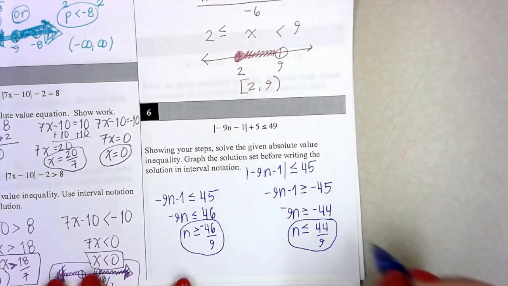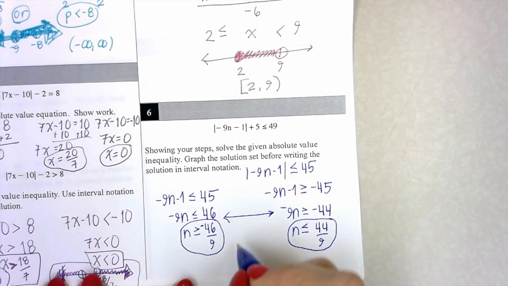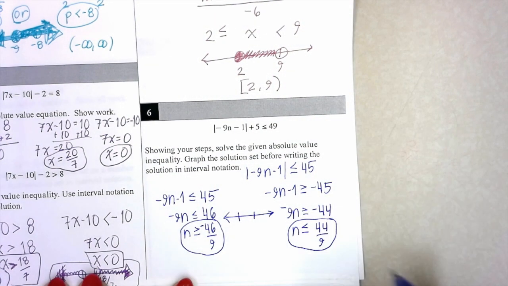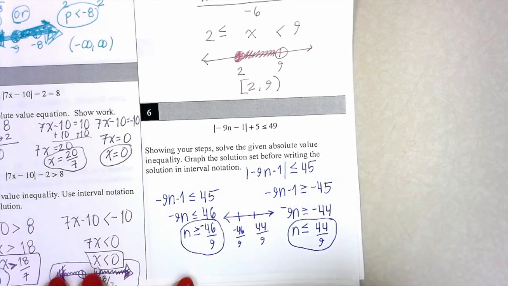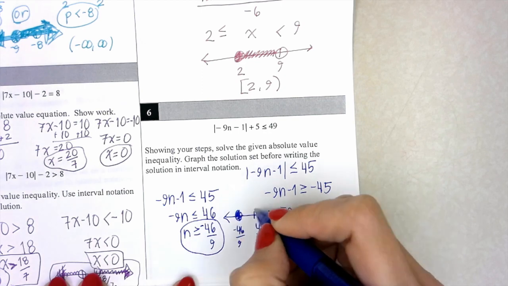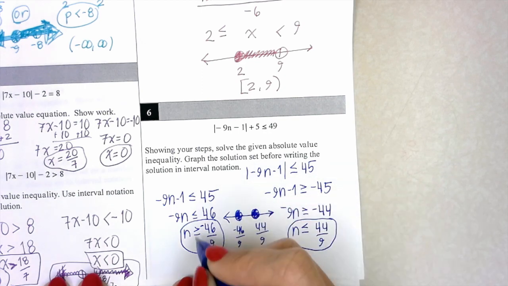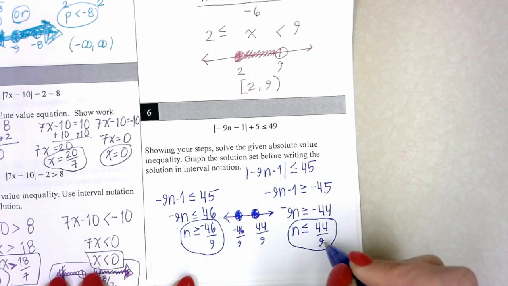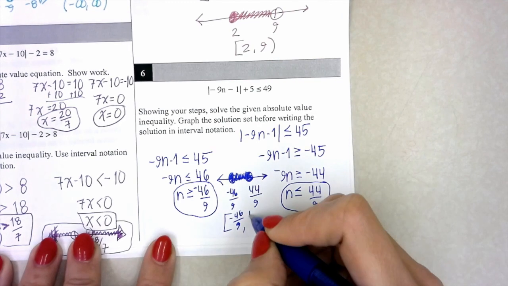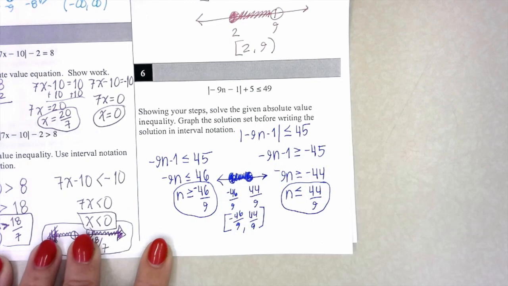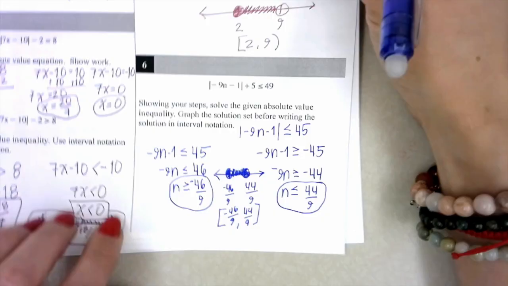Number line. Negative 46 will be the smaller of the two. Positive 44 is larger. They're both over 9. Both are closed, so both are colored in. Greater than or equal to the negative 46, but less than or equal to the positive 44, so we're shaded in that middle. Bracket, negative 46 over 9, comma, 44 over 9, bracket. Sorry, it's not neat, but hopefully you're listening as well.